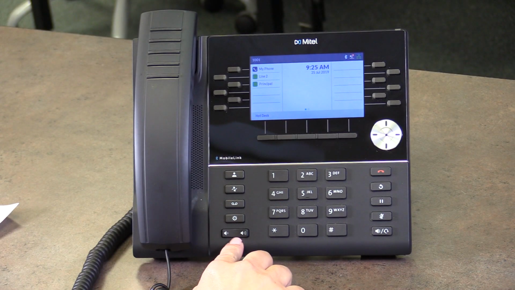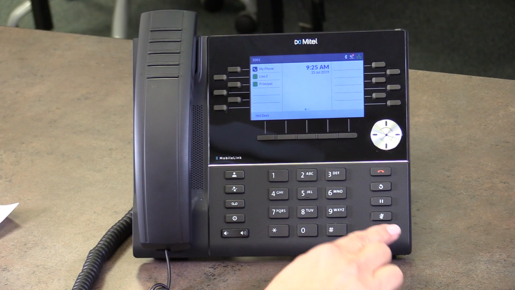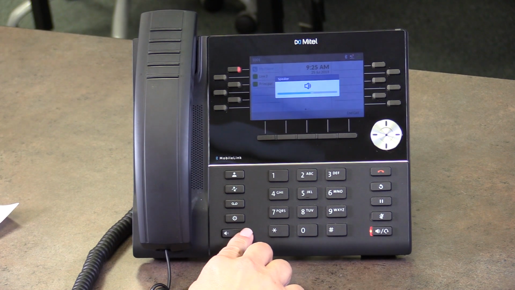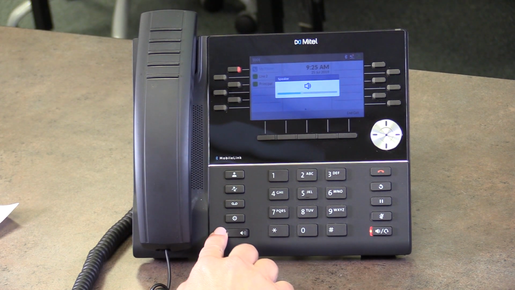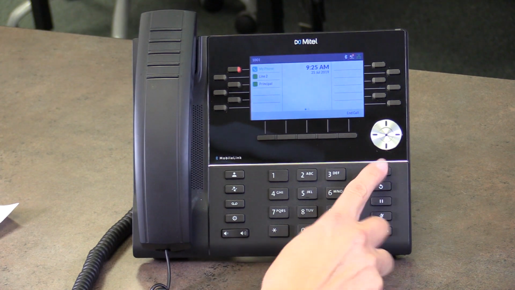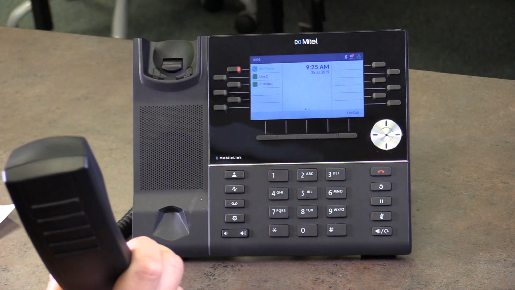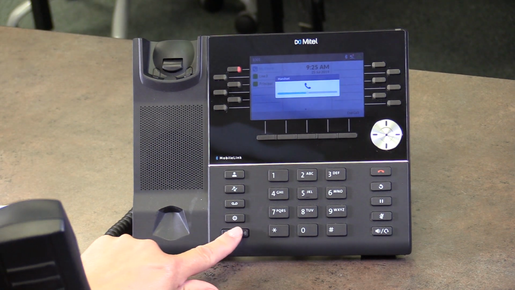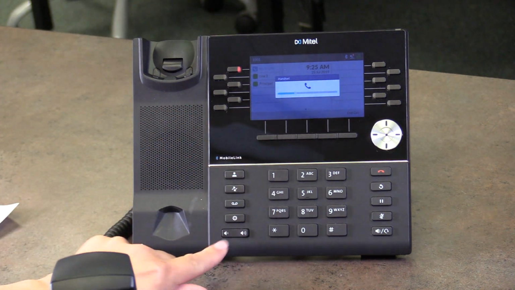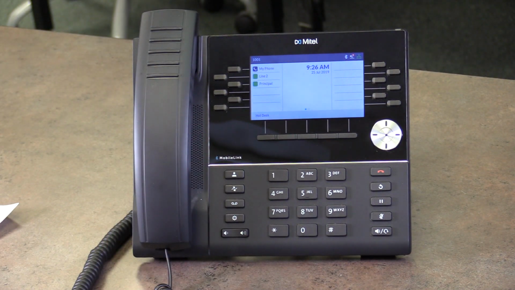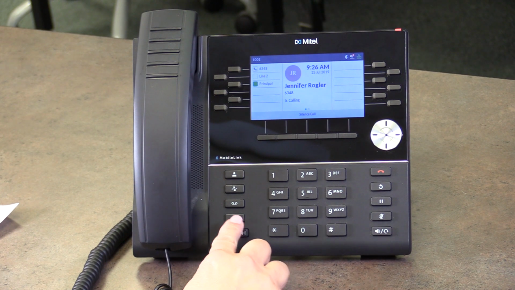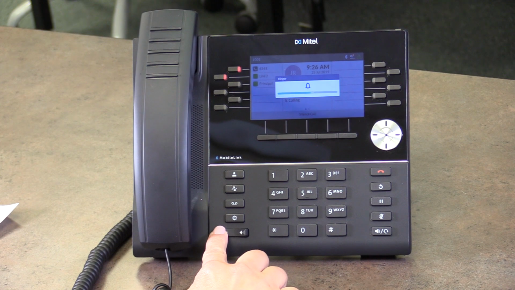On the other side of my keypad are the volume keys. These will adjust the volume on my ringer, my handset volume, and my speakerphone. So if I need to increase my speakerphone volume, I can use that. If I am on my handset, I can just press those keys to increase the volume, and it says handset volume. And if I want to adjust my ringer volume while my phone is ringing, I can use the volume keys to turn that up or down.